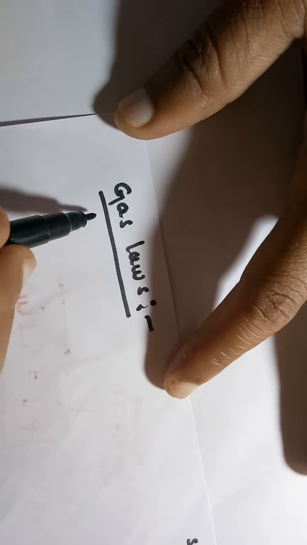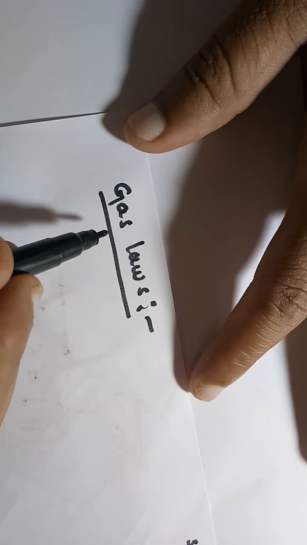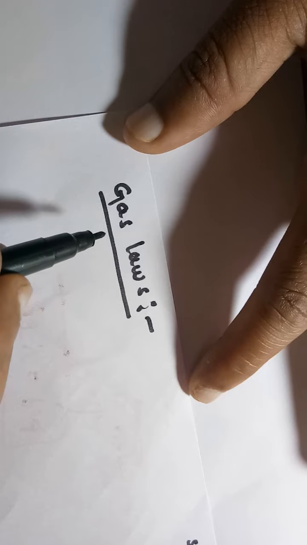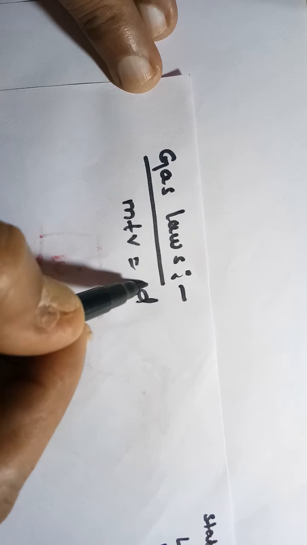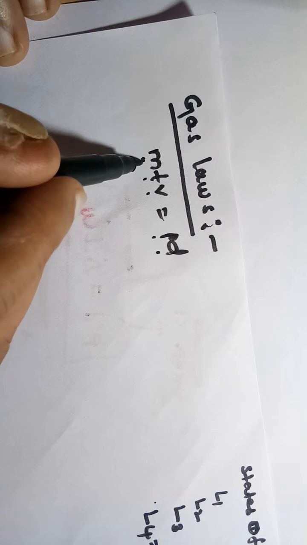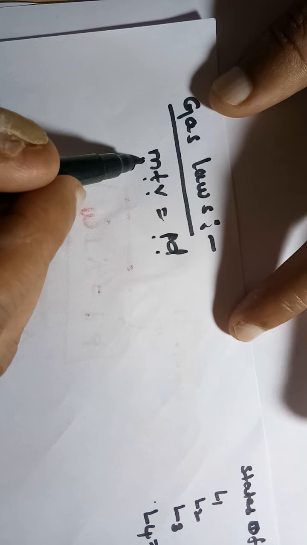Gas laws are the laws which explain the relation among measurable properties of gases, or established relations among measurable properties of gases. What are the measurable properties we have? MTV is equal to PD. Music television is equal to public demand. Mass, temperature, volume, pressure and density. These are the measurable properties of gases. Instead of mass, we generally consider the number of moles.